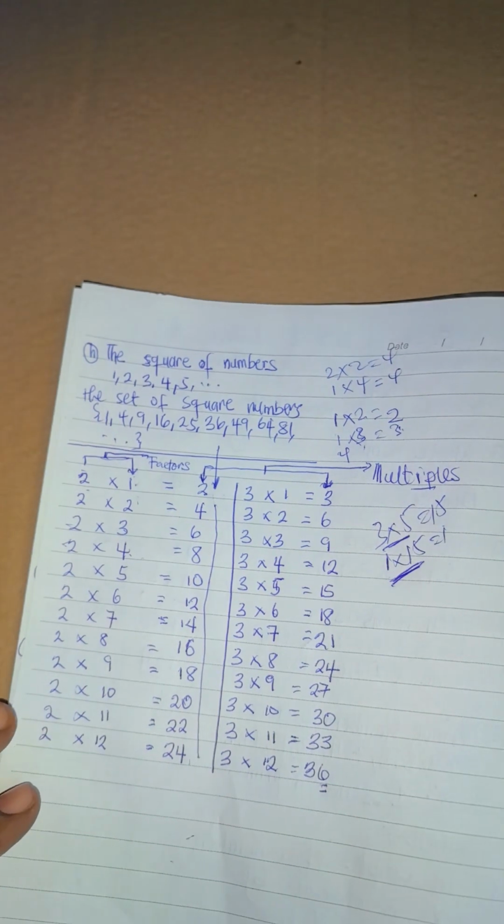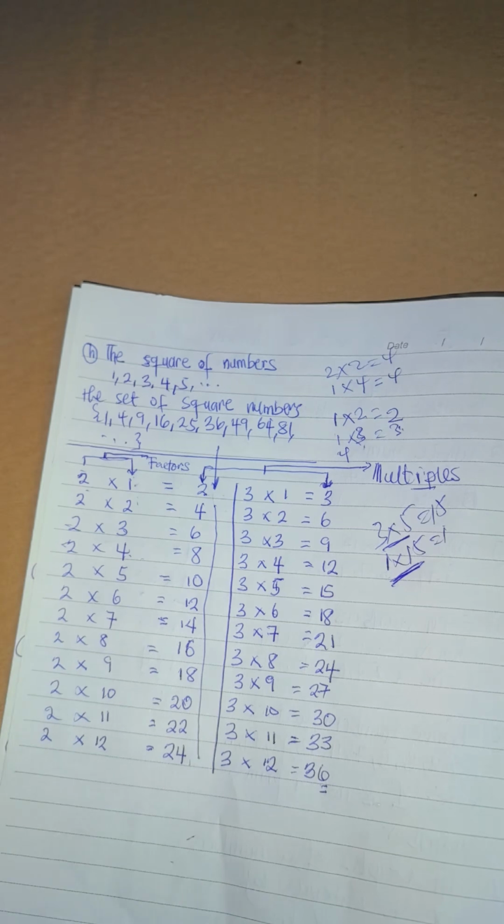Let me once again read so that I get the point. So the multiples of x are numbers obtained by multiplying x. So in our case 2 or 3 by 1, 2, 3, 4, 5, etc. For example, the multiples of 3 are 3, 6, 9, 12, 15, etc. Also, the multiples of 2 are 2, 4, 6, 8, 10. It's as simple as that.